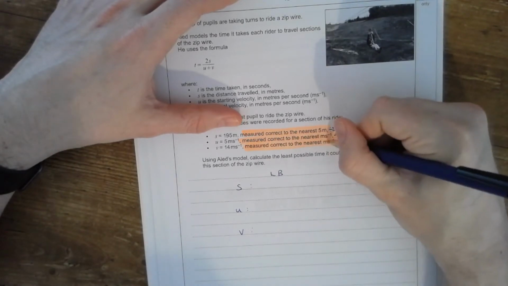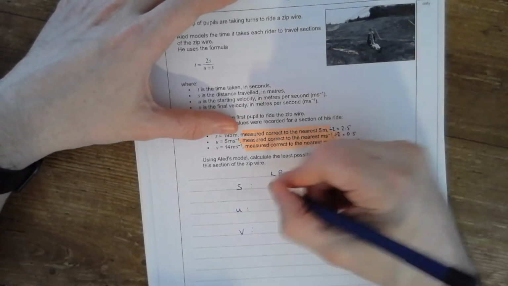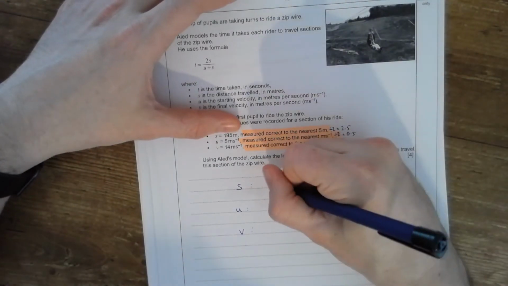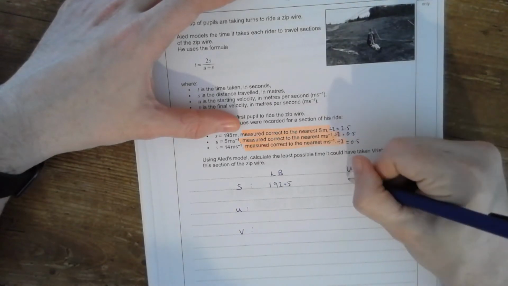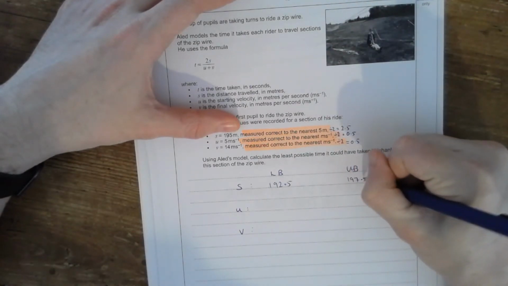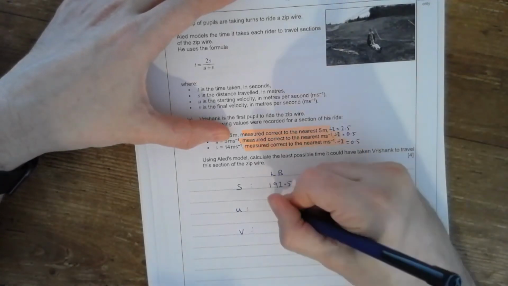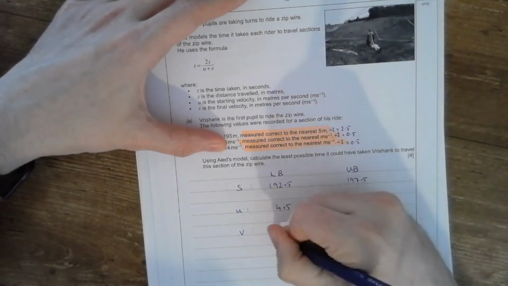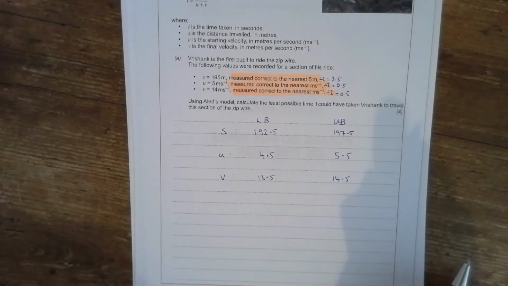So if it just says the nearest, it means the nearest 1, okay? So the lower bound of S could be 195 take 2.5, which would be 192.5. The upper bound would be adding on that 2.5 instead, so we'd have 197.5. The lower bound of 5 would be 5 take away 0.5, so it would be 4.5, and this would be 5.5. Similarly here, this would be 13.5, 14.5. Okay, now you'll get a mark for just working out those, if not 2 marks.